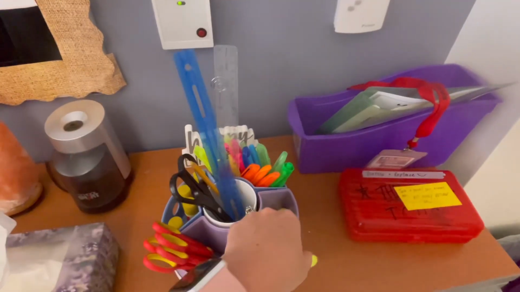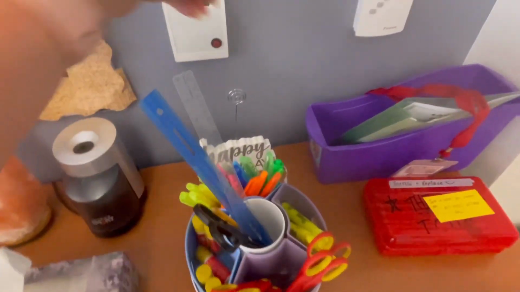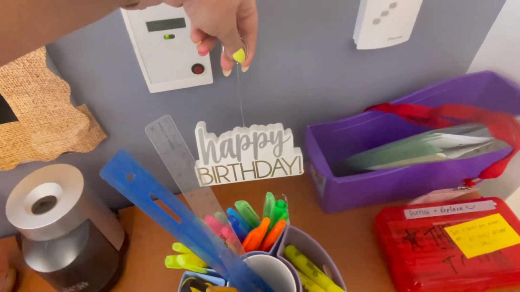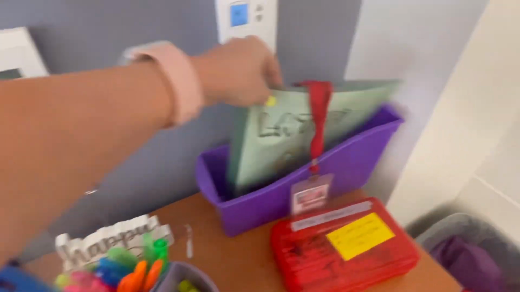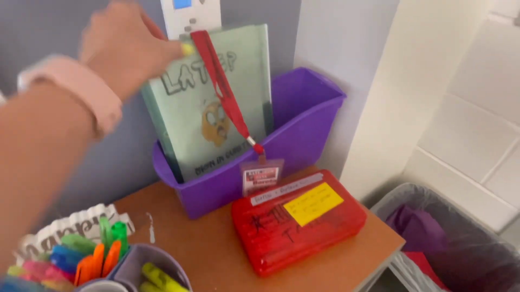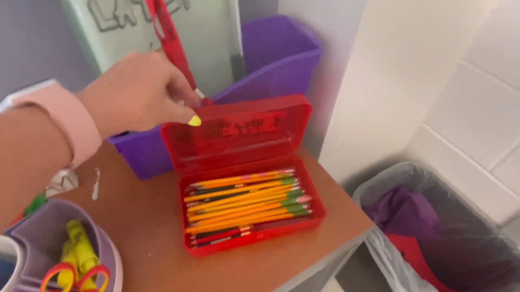I talk a lot about my student station. I won't get all into it now, but it's just an area that students have. So yeah, scissors, rulers, highlighters, glue. I try to highlight birthdays the best that I can. Sometimes they get away from me. This is where students will sign in when they're late. Here's our little pencil system. And eventually their folders will go there.